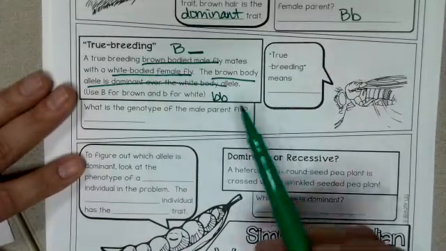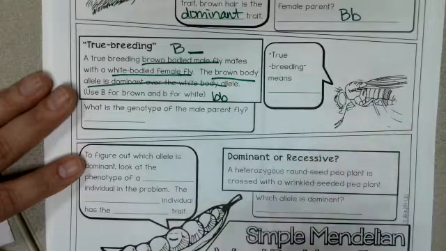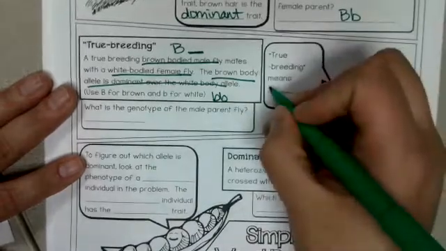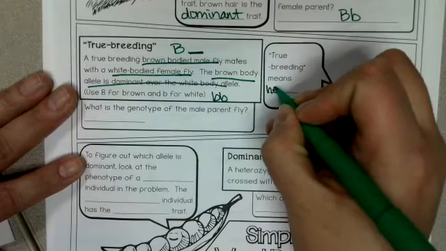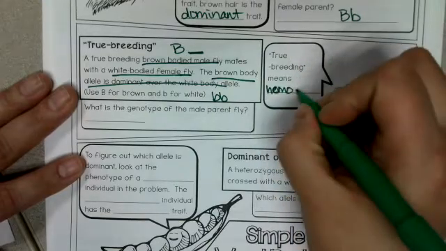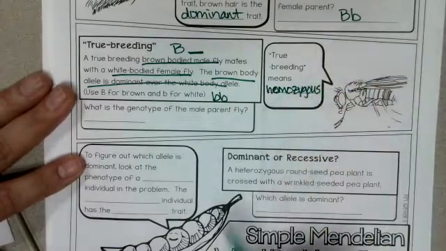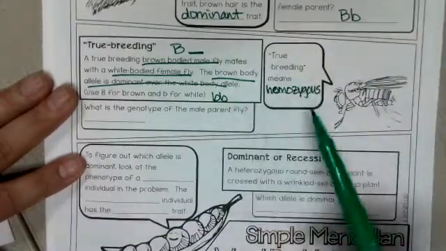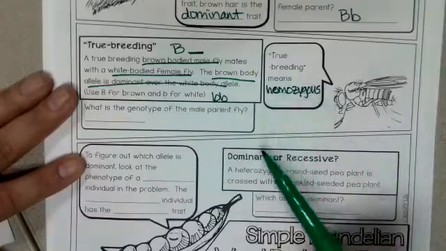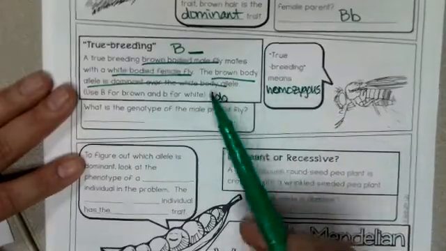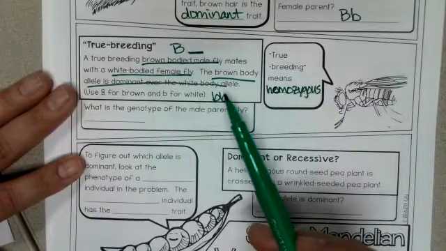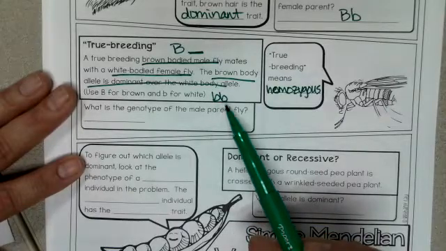But what if I tell you that true breeding means that we are going to breed two homozygous individuals? All right. So we will always breed two homozygous individuals. So as we can see here, we know that this mom is a homozygous recessive individual.